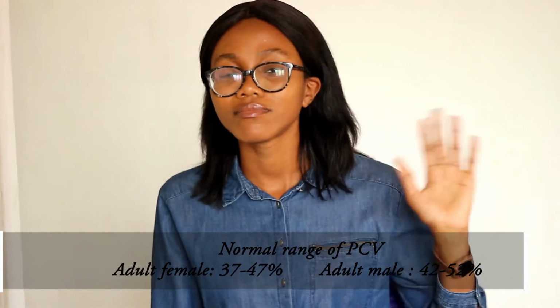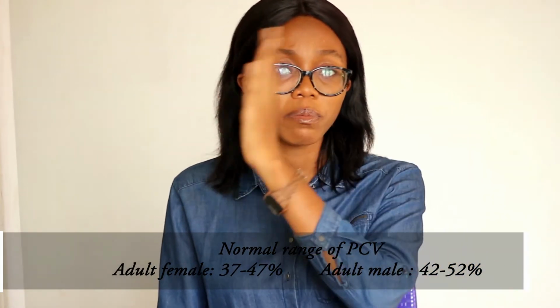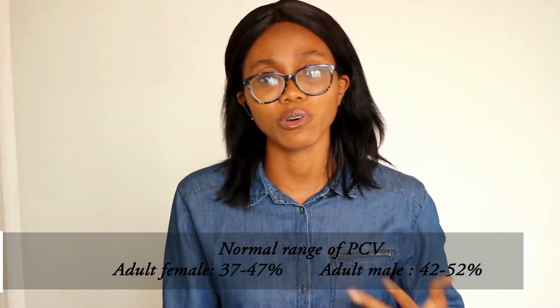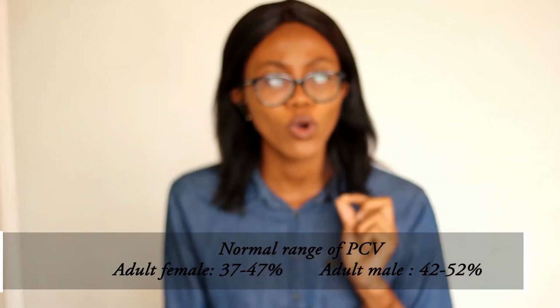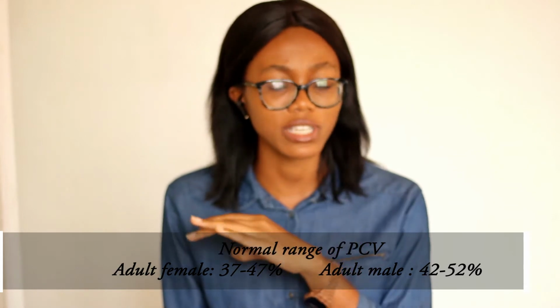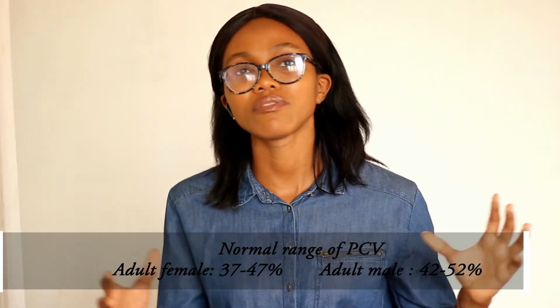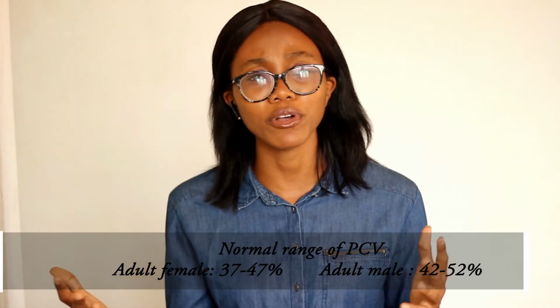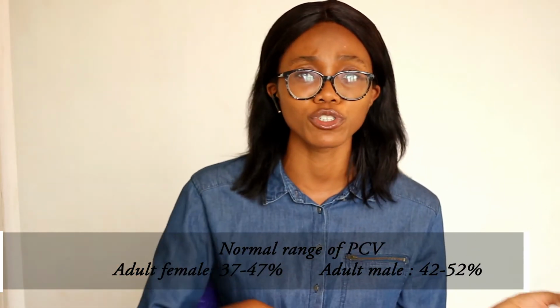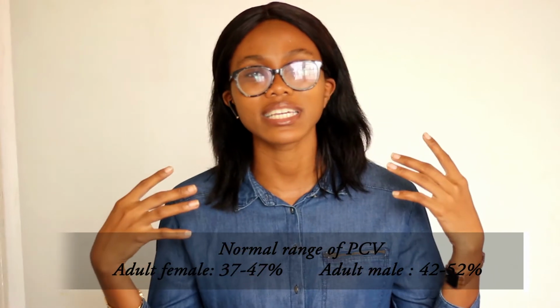That's when you see people fainting, dizziness and all that. So PCV is actually checking the percentage of red blood cells in your body. Now there's a normal range for PCV, for women and for men. If your PCV falls above the range or below the range, it indicates various medical conditions, depending on what your doctor is suspecting.